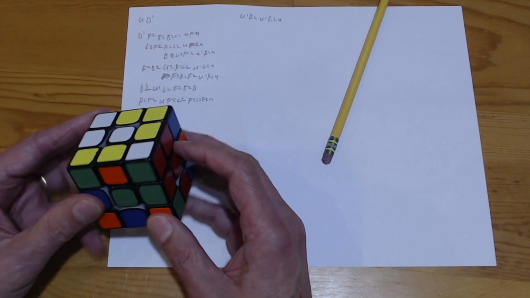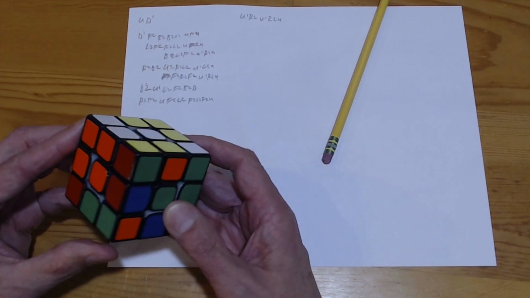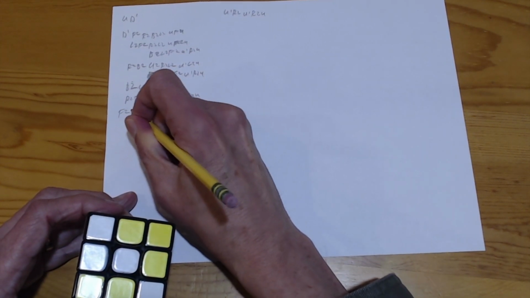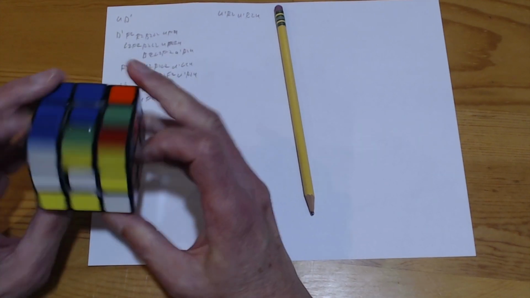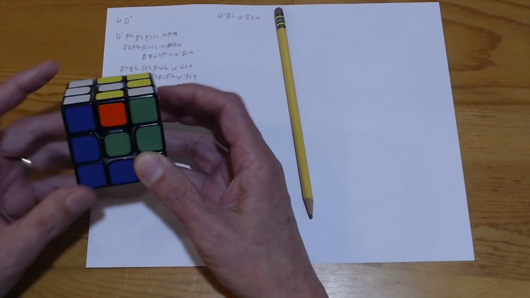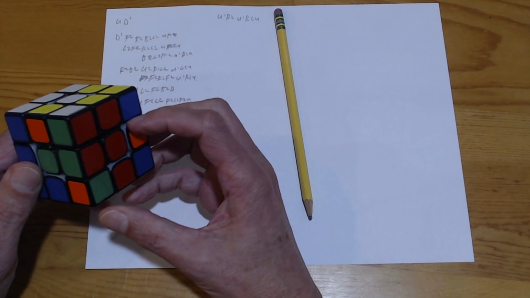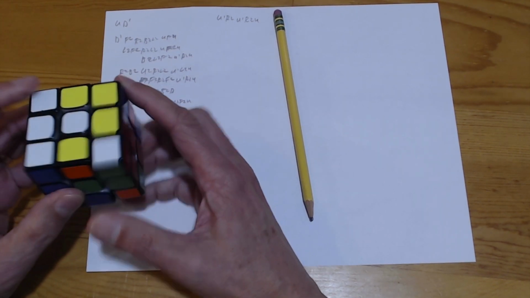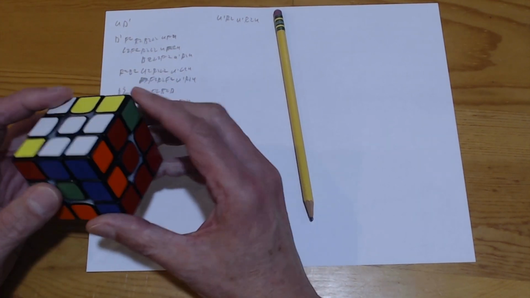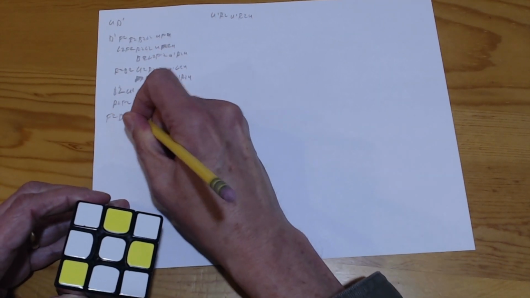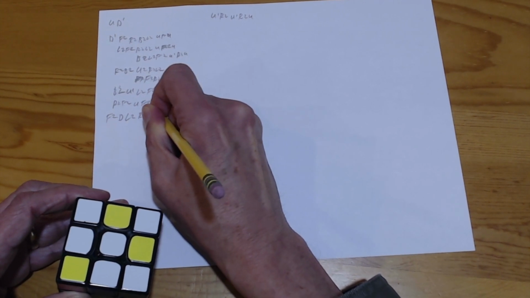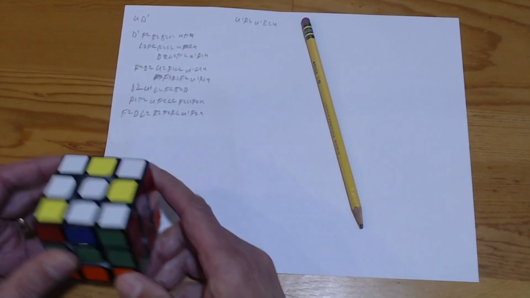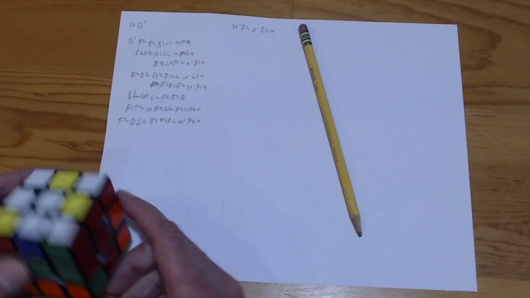So if I do F2, D, then I've got, so F2 and then D, and then I can set up my corners with an L2, and then a corner swap, R2, F2, R2. So L2, R2, F2, R2, and then that's going to be U prime, F2, U. 1, 2, 3, 4, 5, 6, 7, 8. Yeah, it's still good.